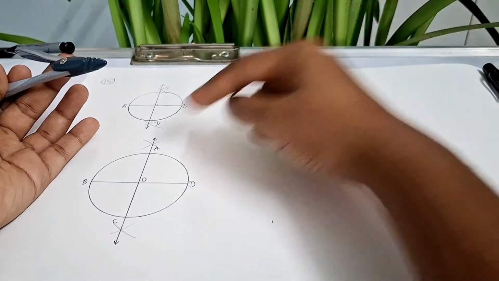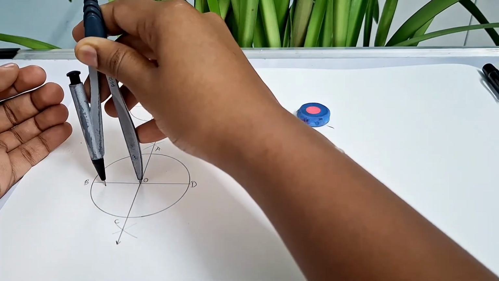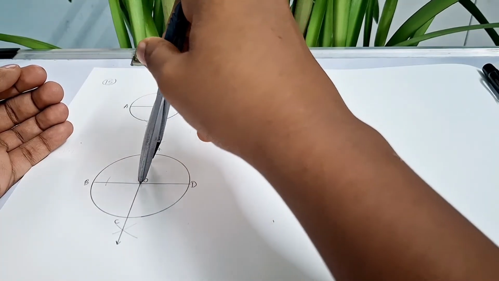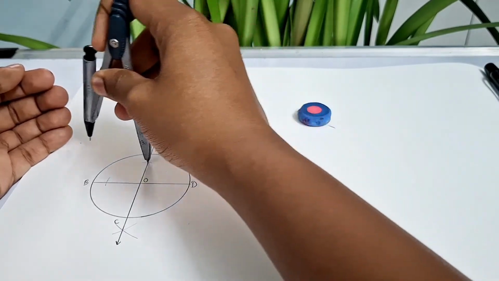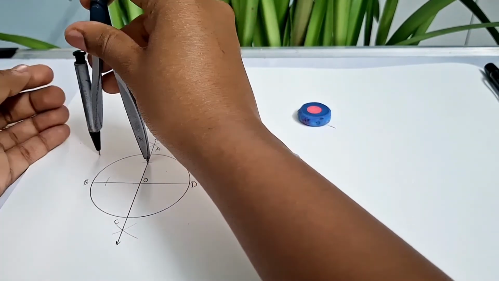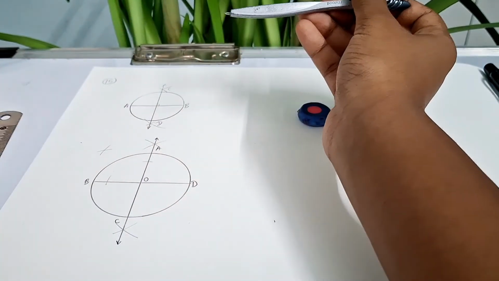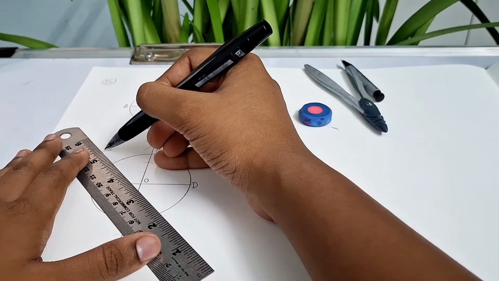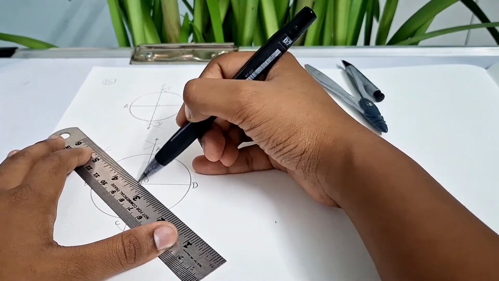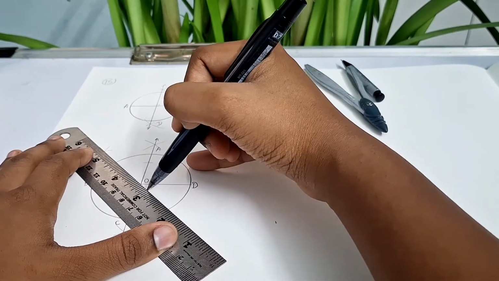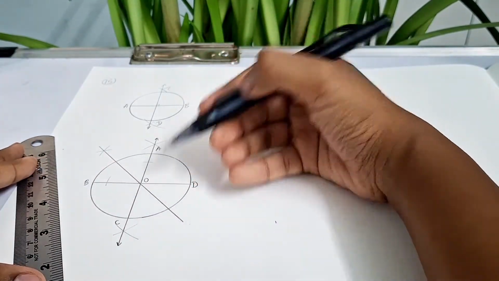If I assume AOB as one angle, I need to mark 2 points on this angle as we have seen in construction number 6. So I've marked 2 points. Now I will take sufficient radius to draw arcs from these 2 points. Now when I join this point with the center of the circle, it will bisect the angle AOB. But I will continue this line to bisect angle DOC also.